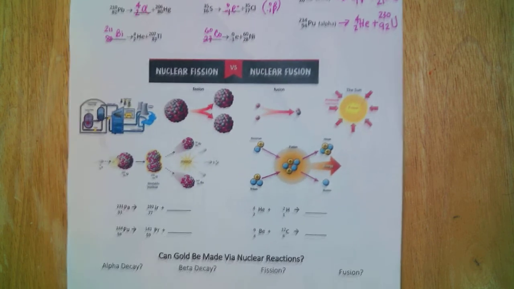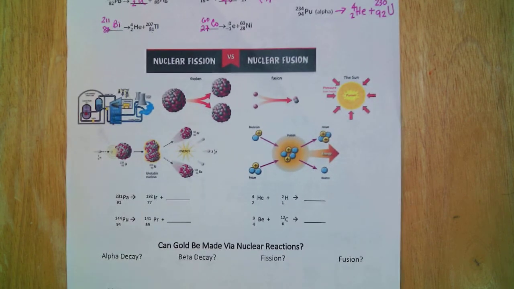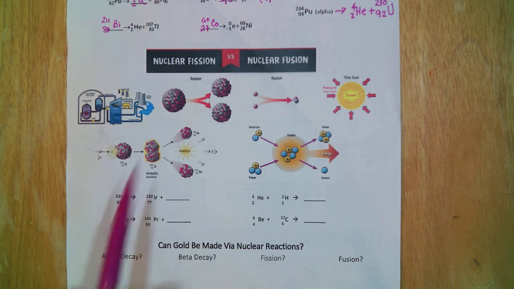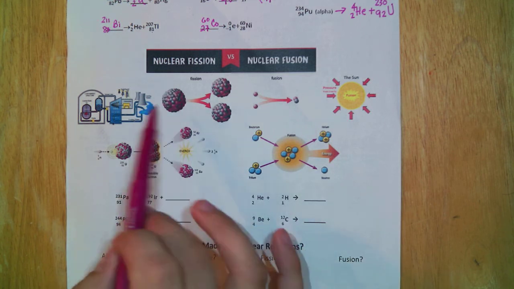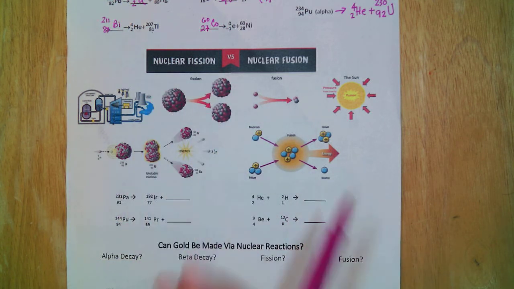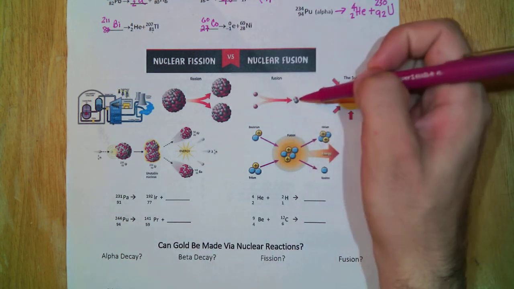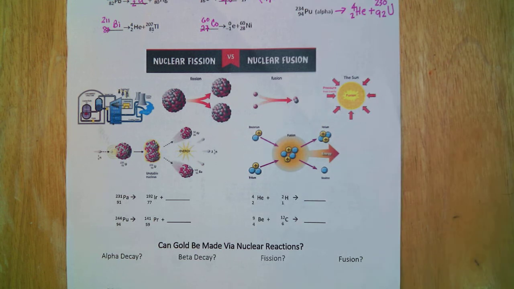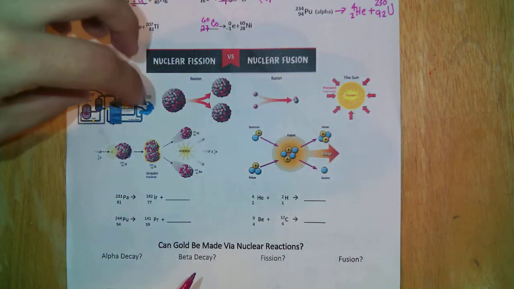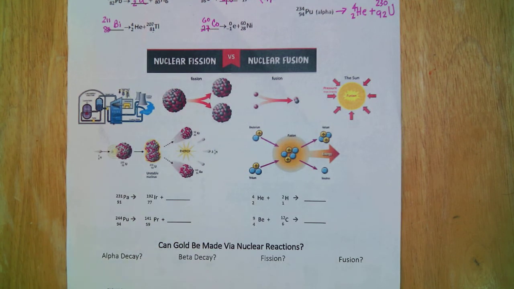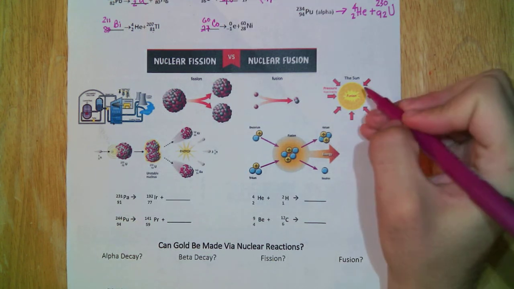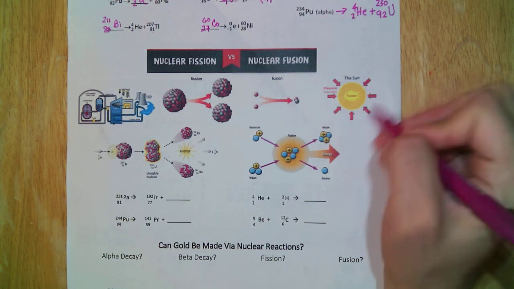Last type of reactions we looked at were nuclear fission and fusion. You should know the general differences between the two. The idea that fission is taking a larger, heavier nucleus and splitting it into several lighter, smaller nuclei. Fusion is taking several smaller, lighter nuclei and fusing them together into one heavier, larger nucleus. Fission occurs in nuclear reactors. That's what powers many cities and states across the U.S. and across the country. And then fusion happens in the sun.